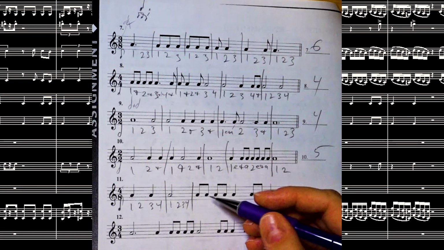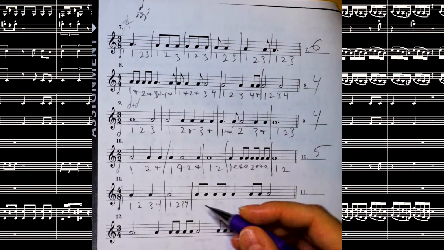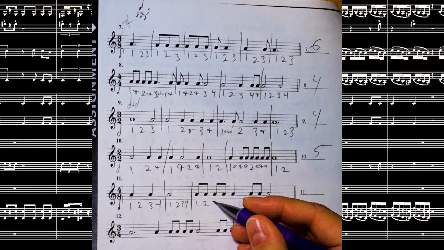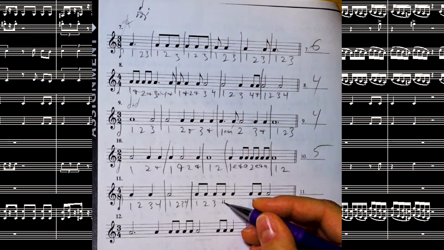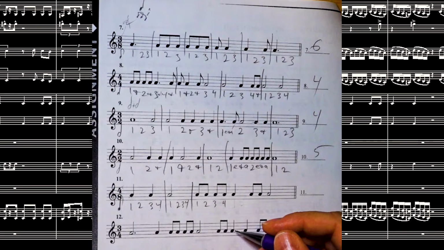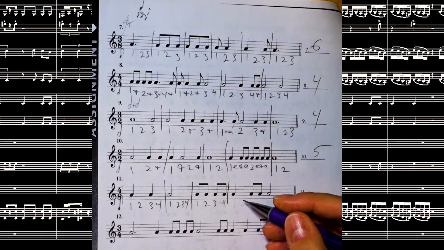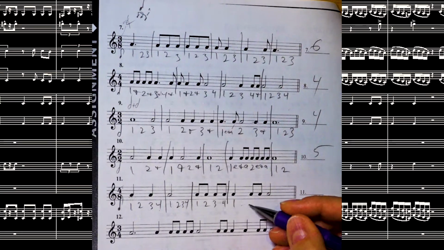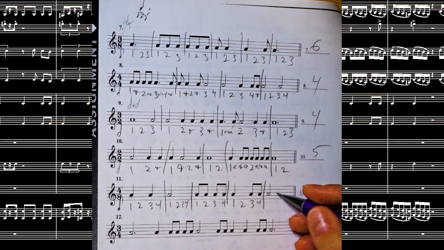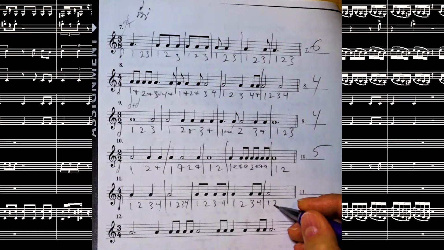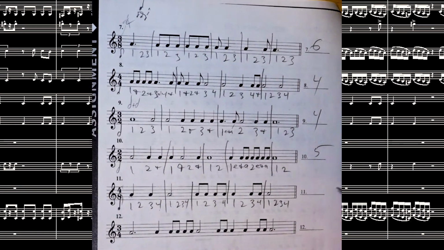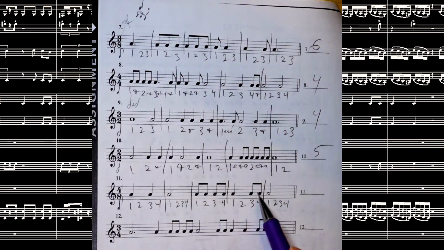Okay. So still need 1, 2, 3, 4. Boom. 1, 2, 3, 4. And 1, 2, 3, 4. So that makes 1, 2, 3, 4, 5.